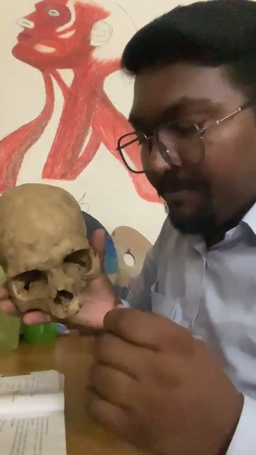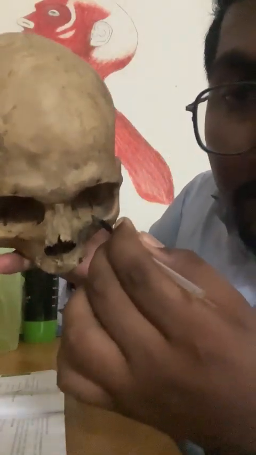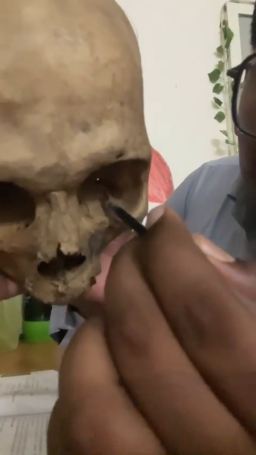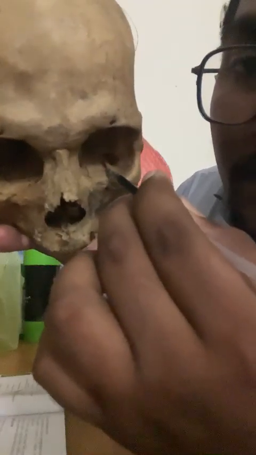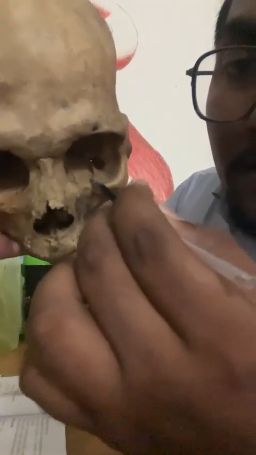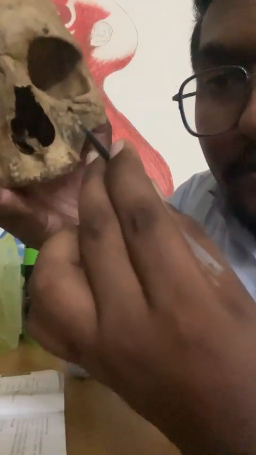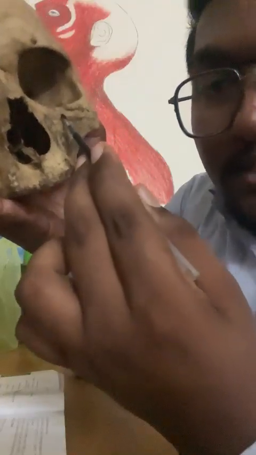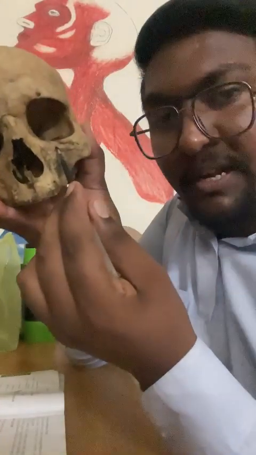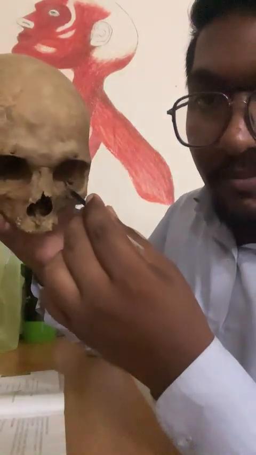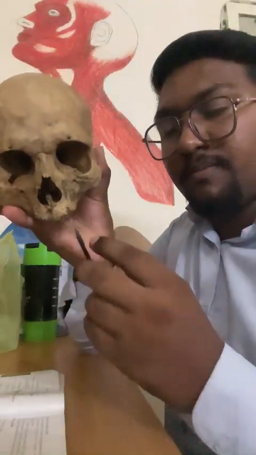One more thing we missed in the previous video: here we can see this is the orbital groove, which appears in the orbital process of the maxilla and opens here. The orbital groove passes the infraorbital nerve and vessels through this infraorbital foramen. This is the orbital groove, and this is the infraorbital foramen.